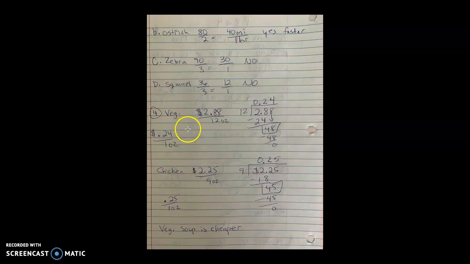On question number 4, I took the price divided by the ounces to get the cost per ounce, and so for vegetable soup, I got 24 cents per ounce. For chicken soup, again, divide the cost by the number of ounces, and you get 25 cents per ounce. So notice the vegetable soup is cheaper.